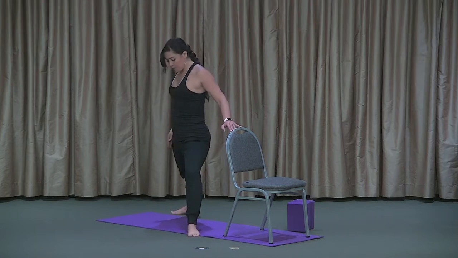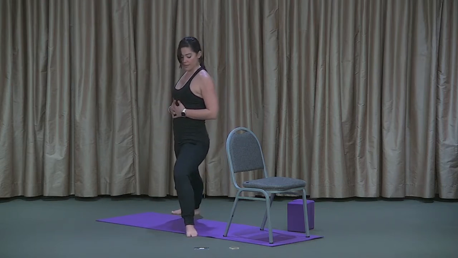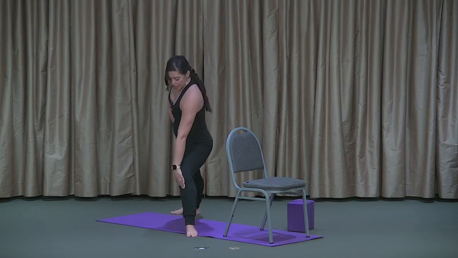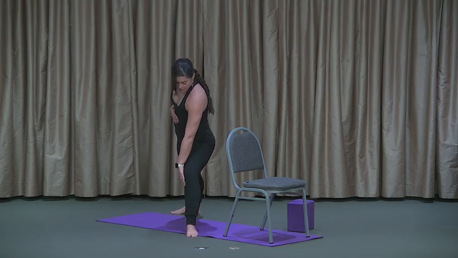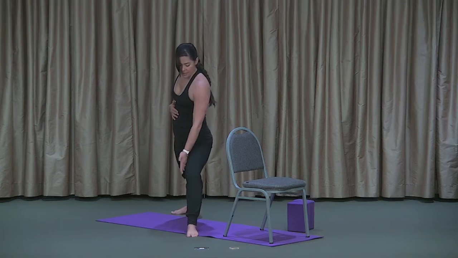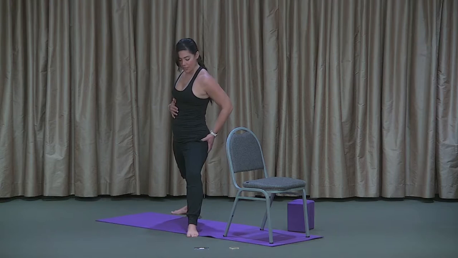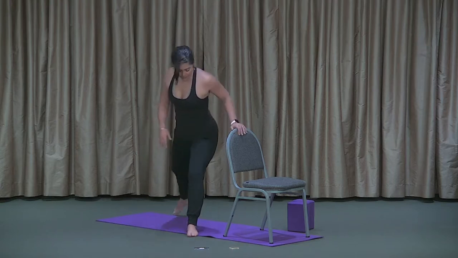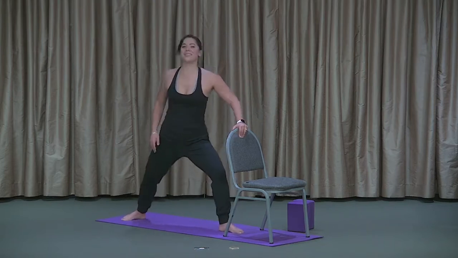The most common mistake I see in Warrior Two is this. So notice how my knee is coming in. This is putting a lot of strain on my medial ligament here. And I want to open out. That's engaging here. So I've got to squeeze here to open out. Keep that joint in alignment, okay? So, Warrior Two.